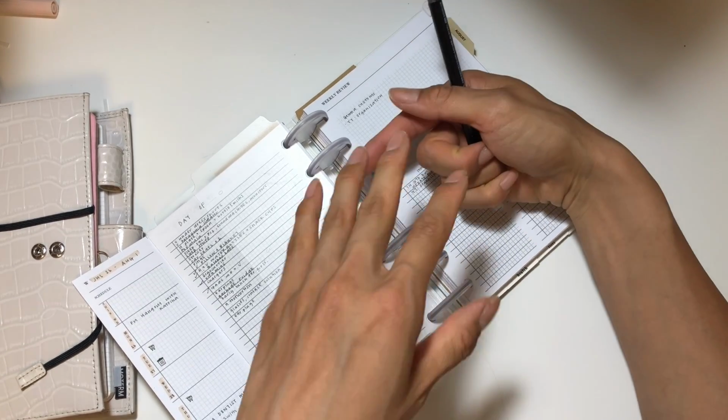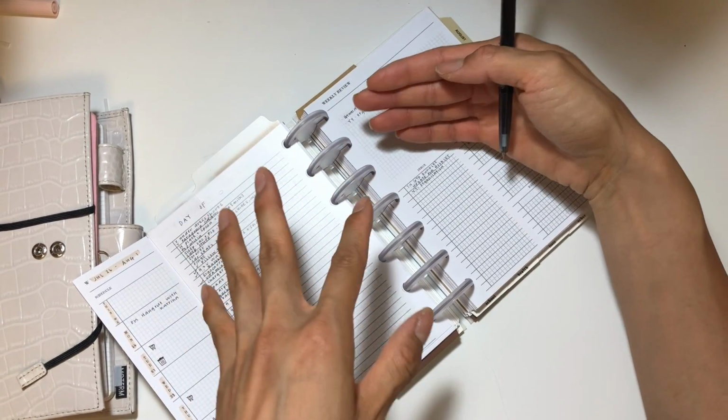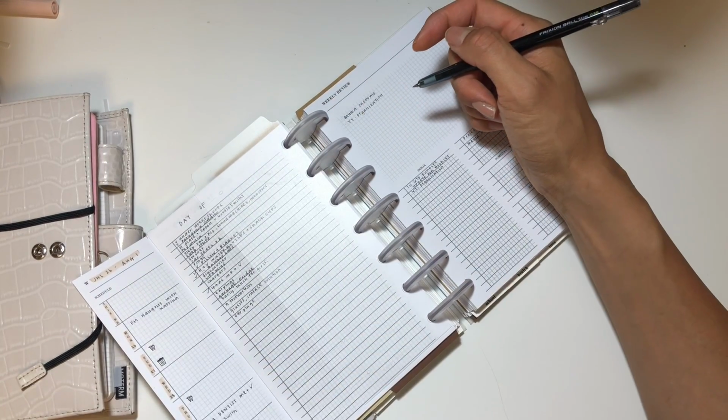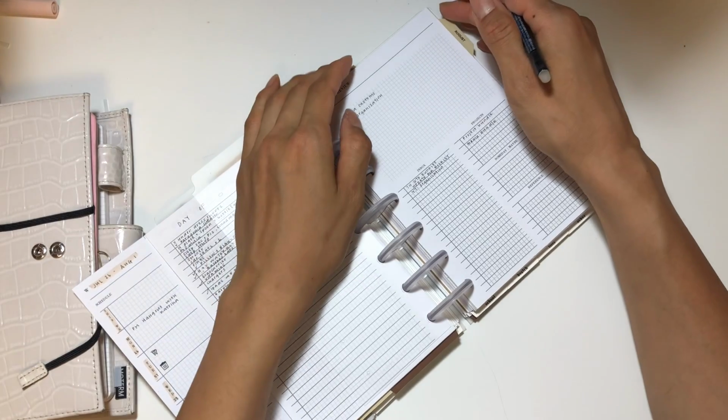I was thinking of doing it vlog-ish style and showing you guys how I move everything over and how I'm going to organize. I don't know if that interests anyone.